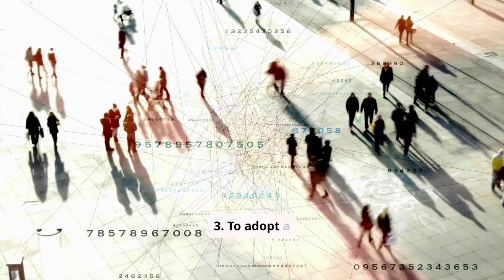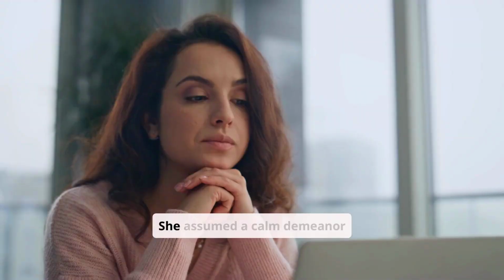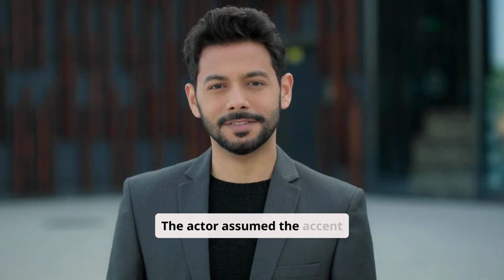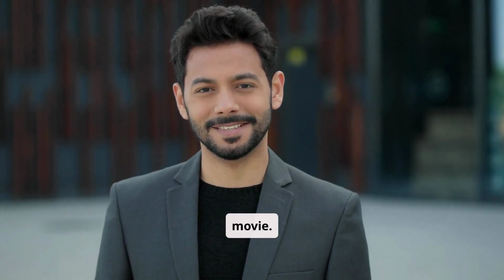3. To adopt a characteristic or behavior. She assumed a calm demeanor despite the stressful situation. The actor assumed the accent perfectly for his role in the movie.